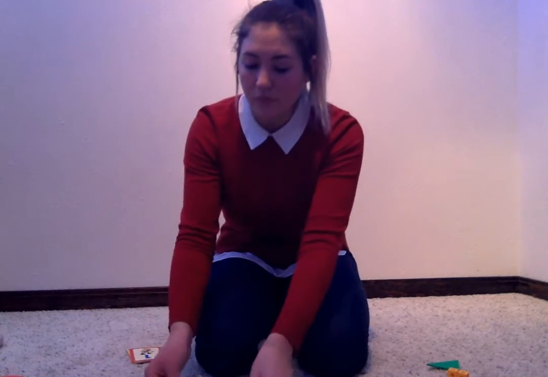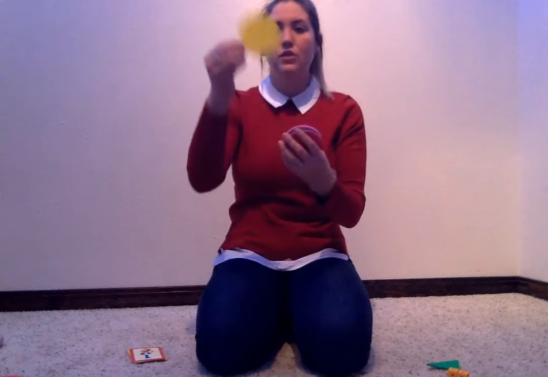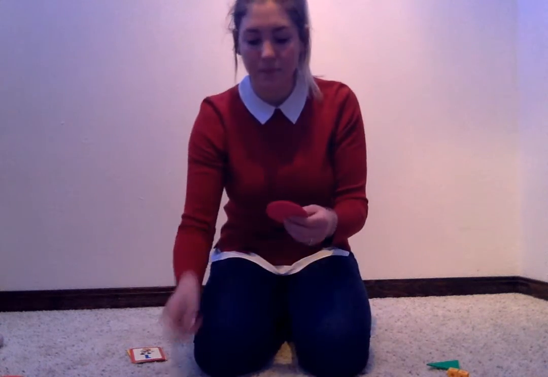In our last pile, we have circles of different colors. We have 1 green, 2 yellow, 3 pink, 4 purple, 5 green, 6 red.